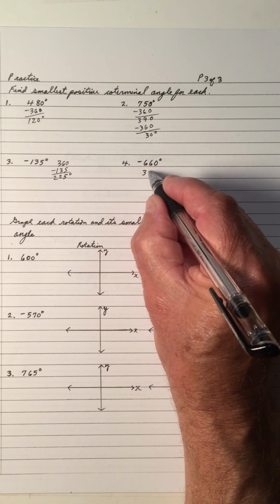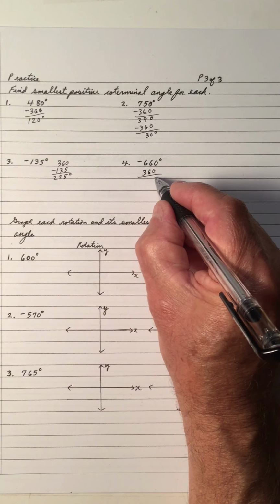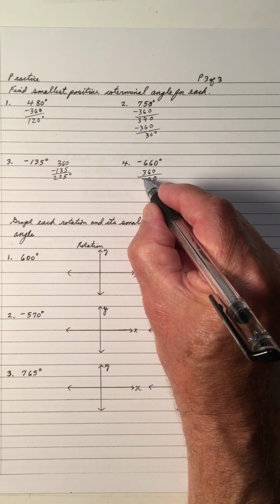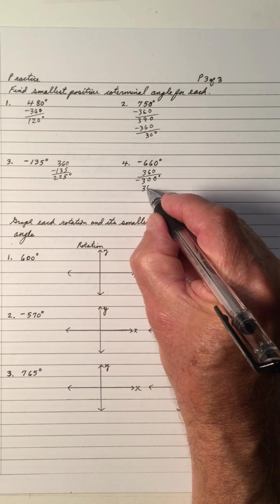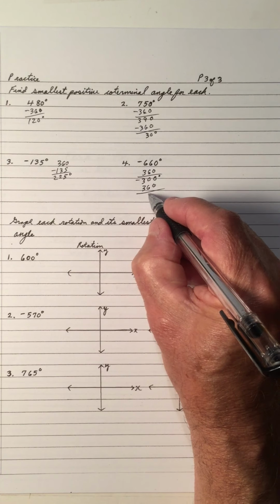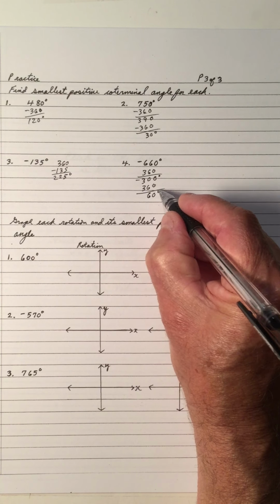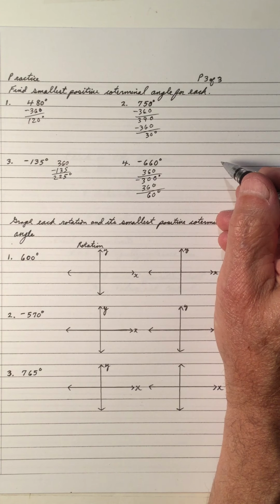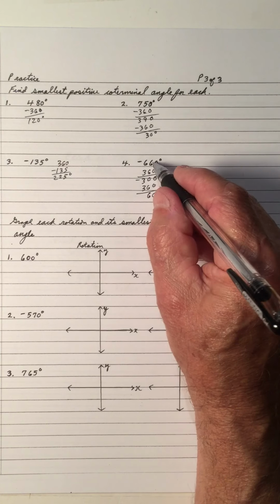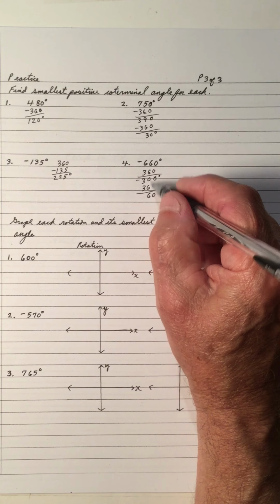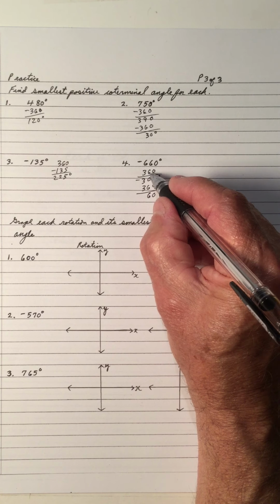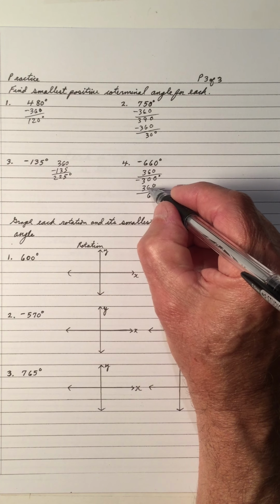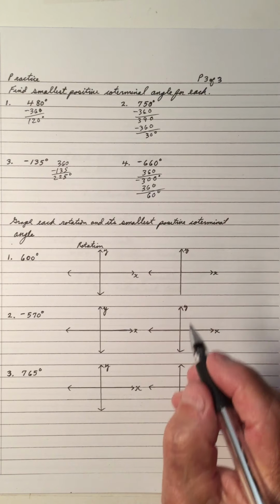So you're going to add on 360. So it's still negative. And you add on 360 again, and you get positive 60. So notice, use your calculator and it'll work out to be 60. So that's negative 660 plus 360 is negative 300, plus 360 is positive 60.